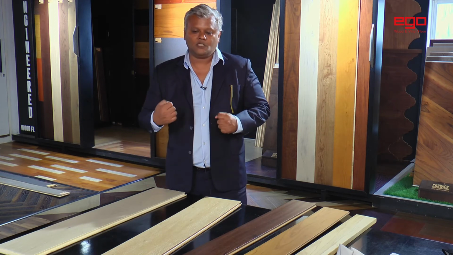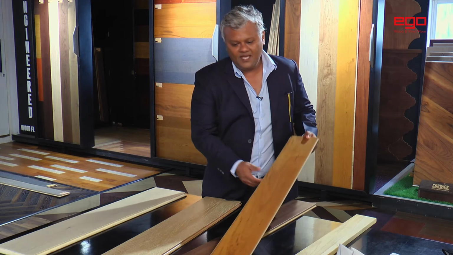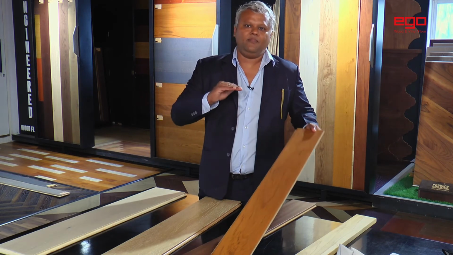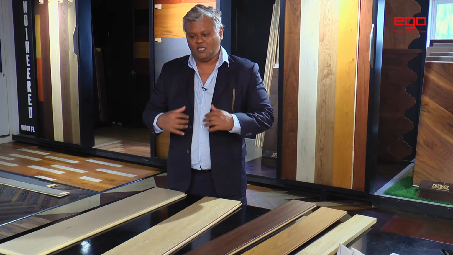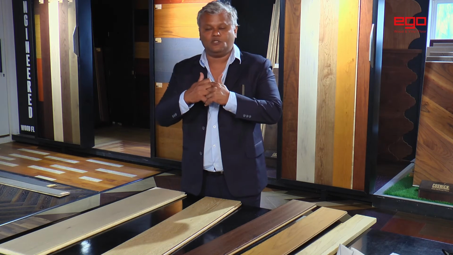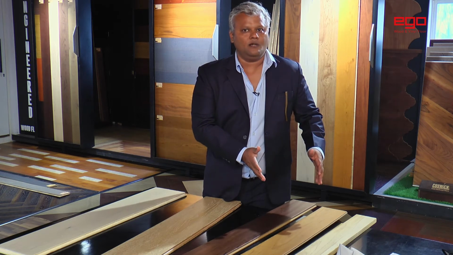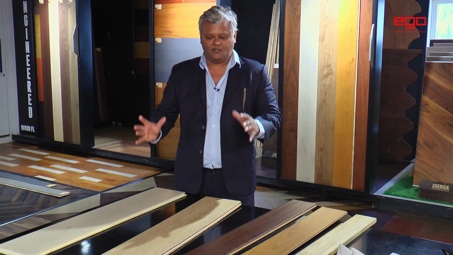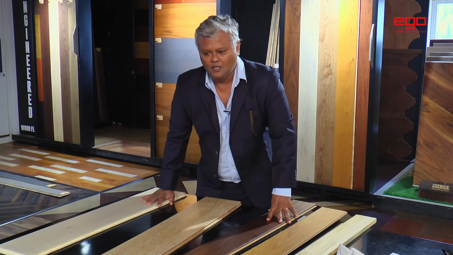So they came up with a solution: why not use the middle layer as HDF and then give a bottom layer, a thin layer of plywood? That made the product again very stable, because the HDF expansion and contraction was bare minimum, and the density was more than plywood. So that was the third type of construction which came up in the engineered floor.